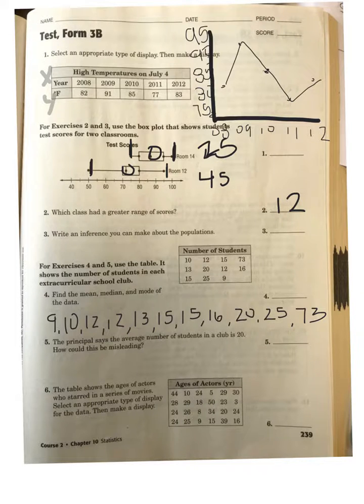For exercises 4 and 5, you need to use the table. It shows the number of students in each extracurricular school club. For number 4, they want you to find the mean, median, and mode of the data. When looking for the median, you start with your biggest and your smallest. So when you move in, you find out that your median is 15.